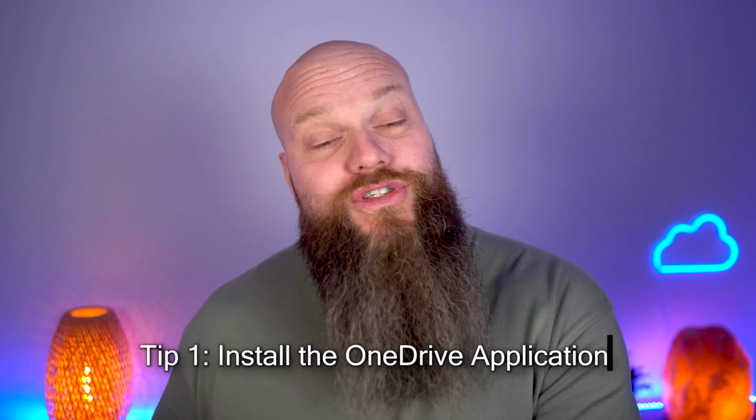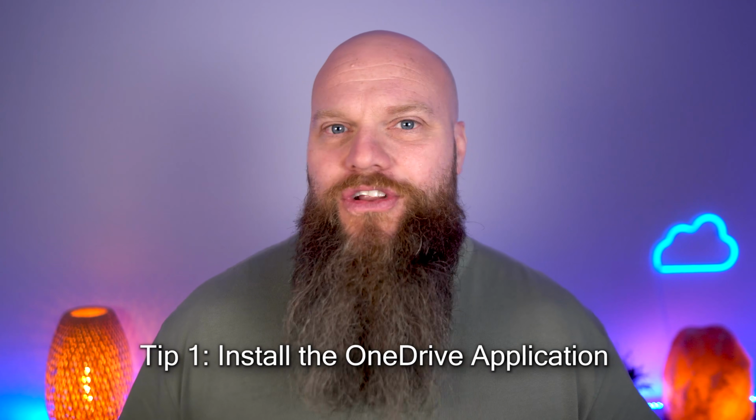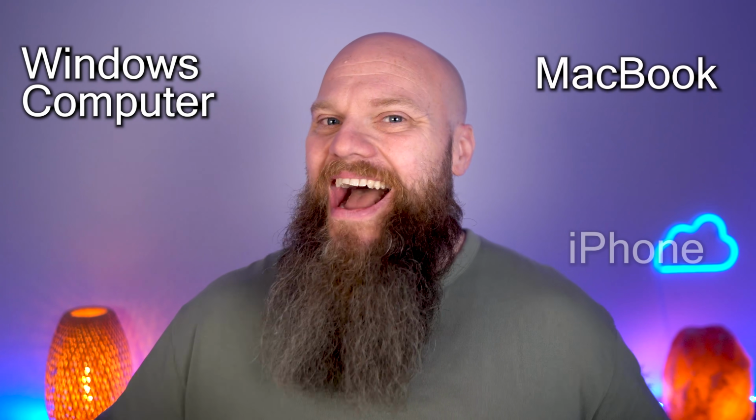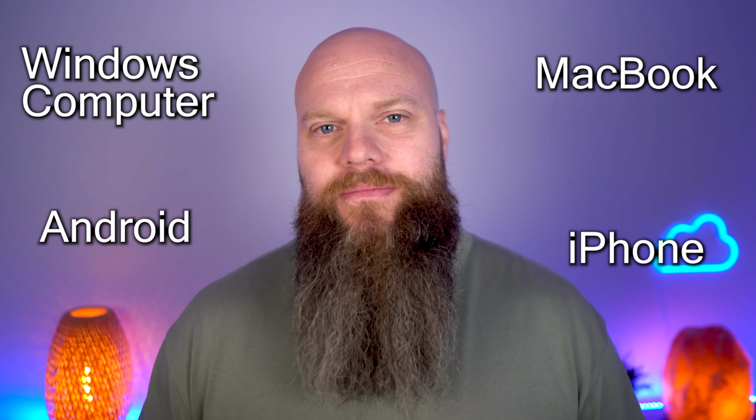So my first tip is to make sure that you've got the OneDrive application installed on all of your devices. Obviously, OneDrive is a cloud hosting system, but it also comes with an application called OneDrive. And you can install this on your Windows computer, your MacBook, your iPhone, or your Android. This means you can work locally on your files, and those changes will be synchronized to the cloud. Let me show you how.